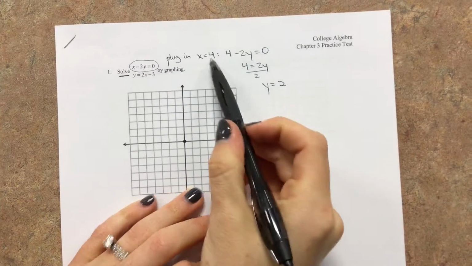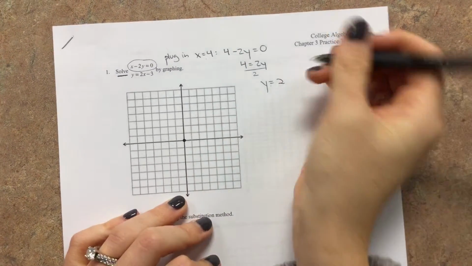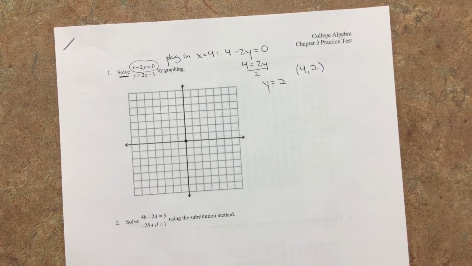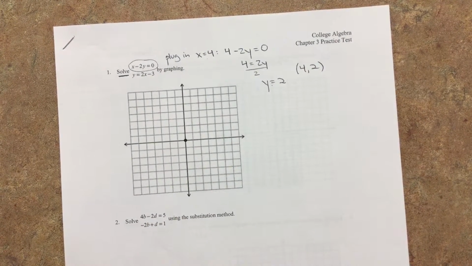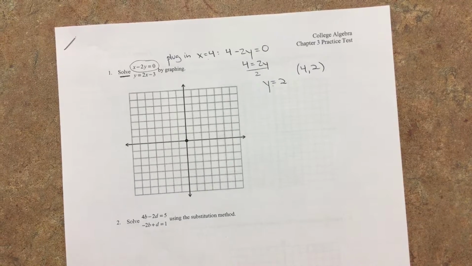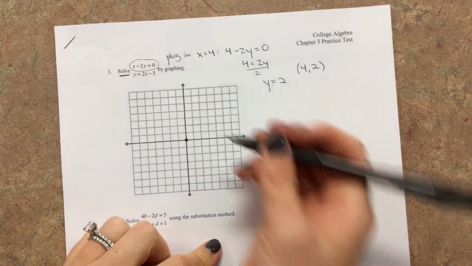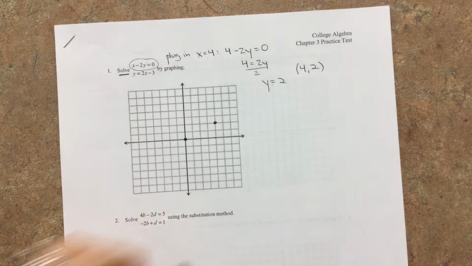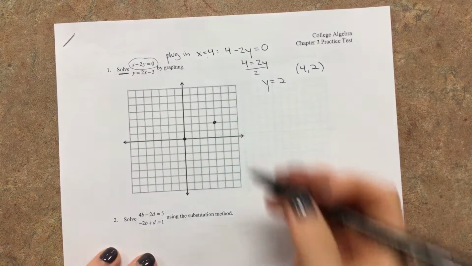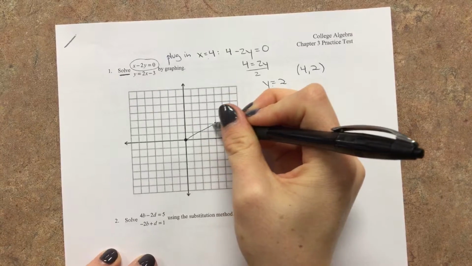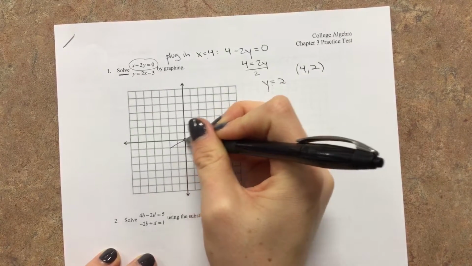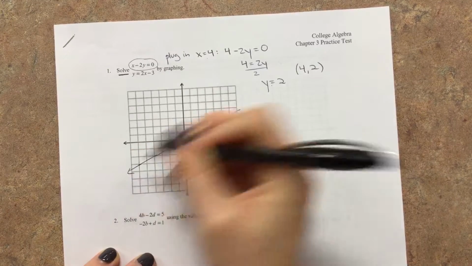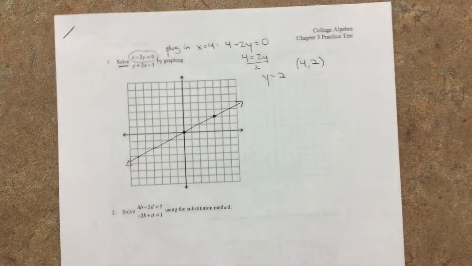When we start with an x value of 4, we end up with a y value of 2, so that would be an ordered pair. When I plug in 4, I get 2, and that way you have a second ordered pair. As soon as you plot that second ordered pair, you can connect the dots and form a line out of it. So (4, 2) would be right there, and then you can just connect the dots. Okay, so that line would look like that.